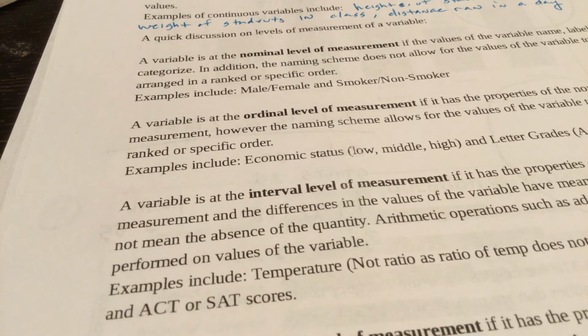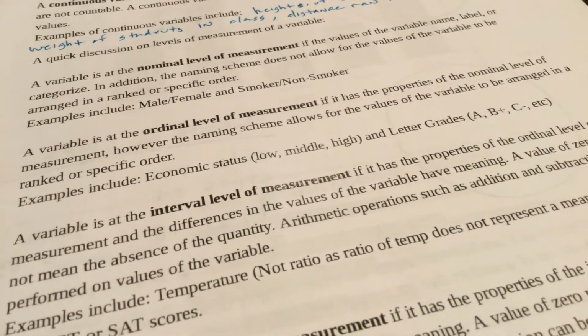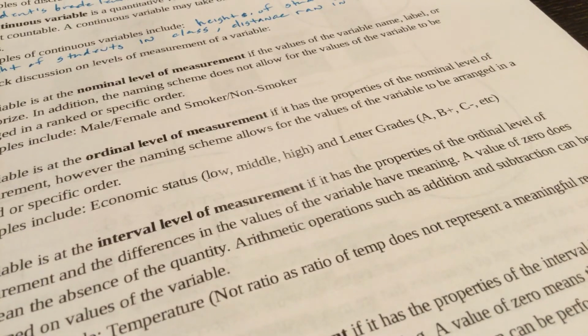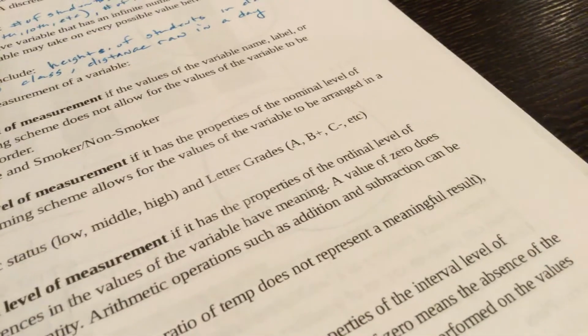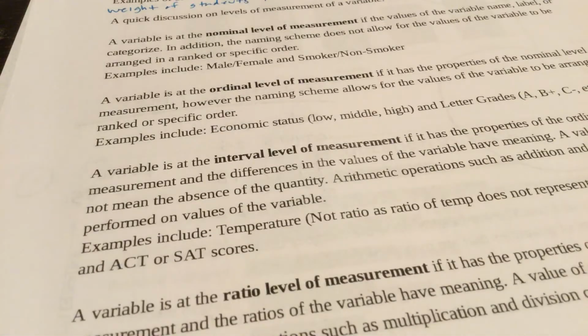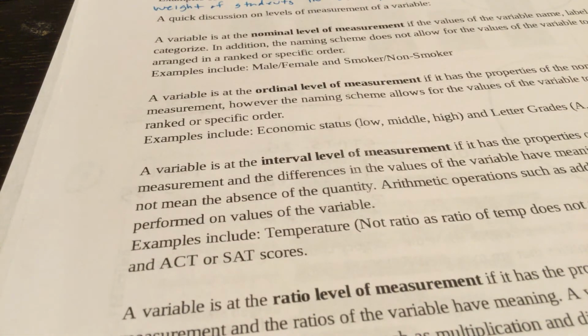Okay, FYI. Arithmetic operations such as addition and subtraction can be performed on values of the variable. An example would be temperature. It's not ratio, as a ratio of temperatures does not represent a meaningful result. We're going to talk about ratio in a second.